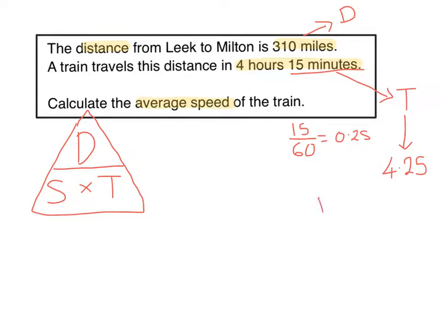So distance was 310, time is 4.25. Now I want to know what the speed is. So what I'm going to do is I'm going to cover up the speed in my triangle. And the triangle therefore tells me what I have to do. I have to do the distance divided by the time.